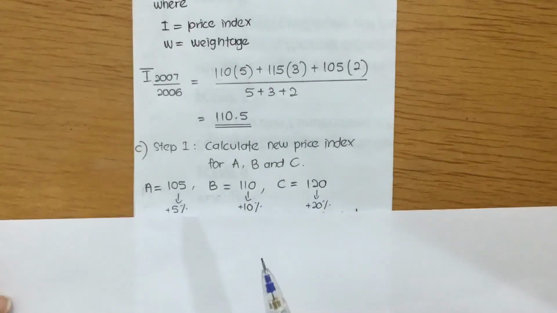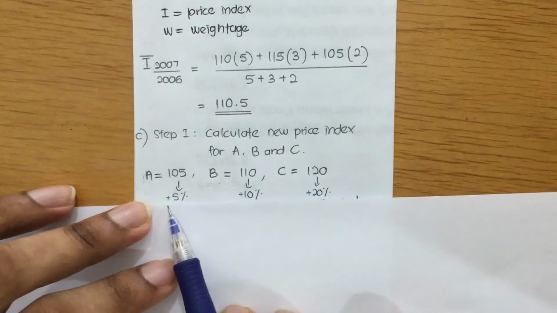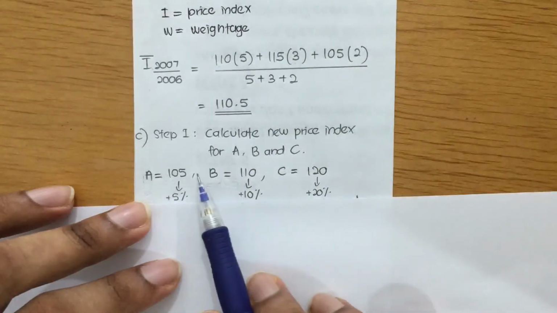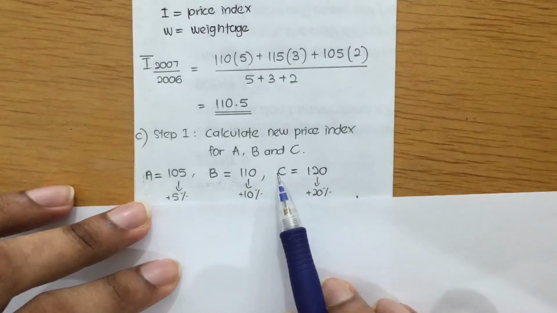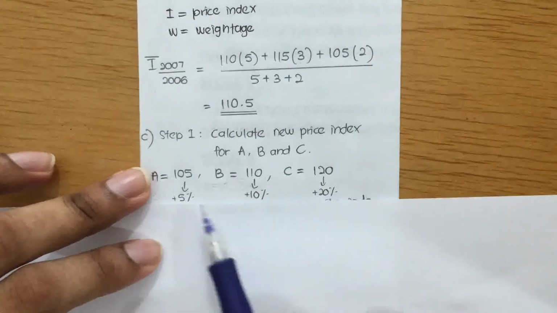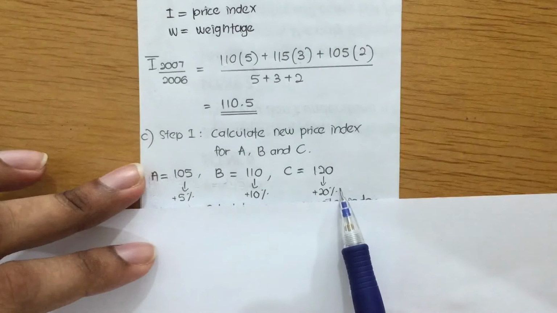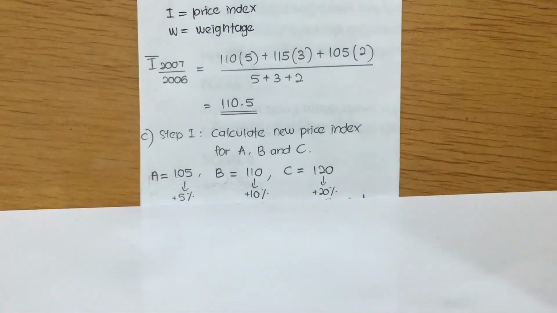Remember, guys, in the question they mentioned that from the year 2007 to 2008, you have a 5% increment for building material A, 10% increment for building material B and 20% increment for building material C. When you have an increment, let's say 5%, your value will be 100 plus the respective increment, guys. In the future you will encounter cases with increment, decrement, and cases where there won't be any increment or decrement. That means your price will remain the same from one year to the following year. In this case, your price index will remain at 100.